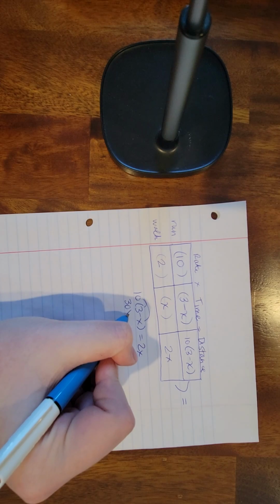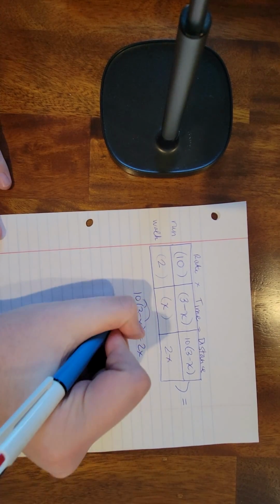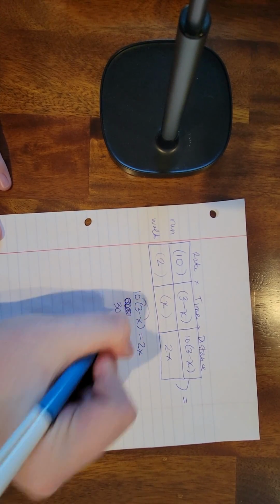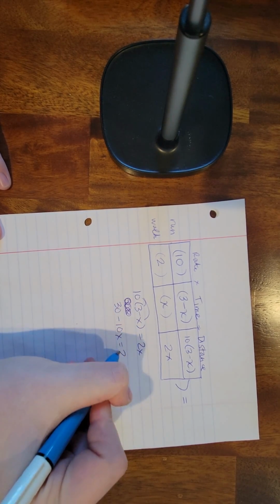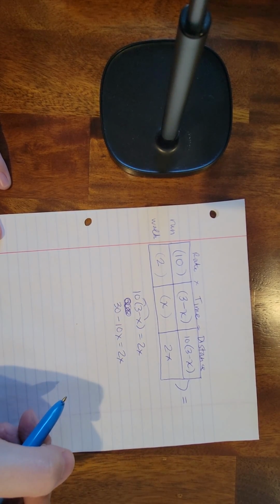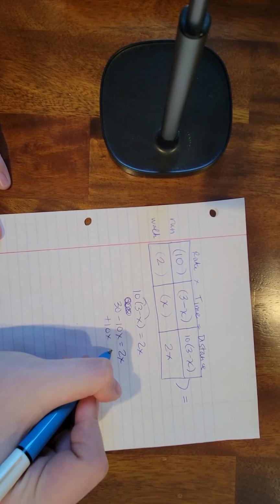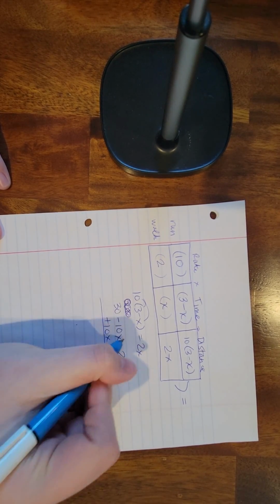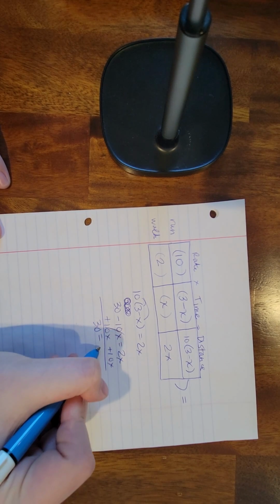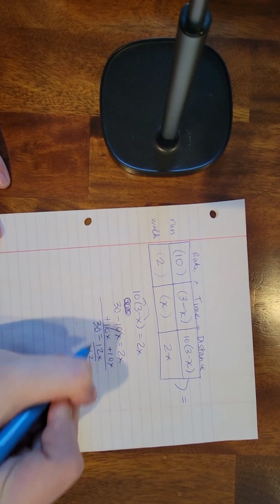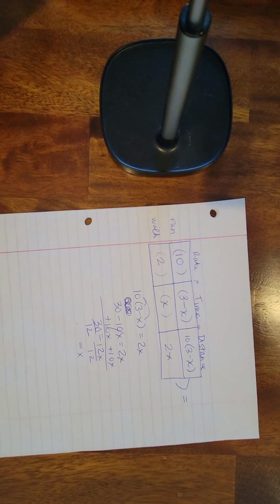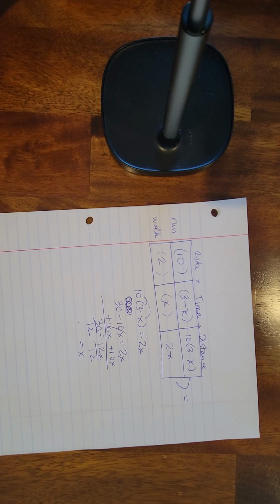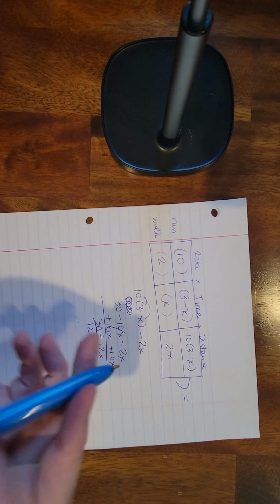That becomes 30 minus 10x equals 2x, and then we just need to get our x's together. And then we get 2.5.